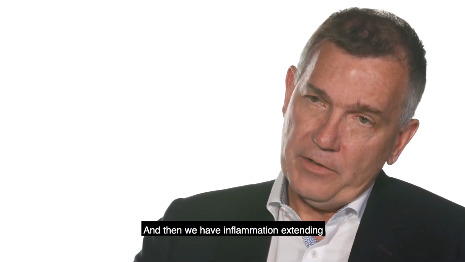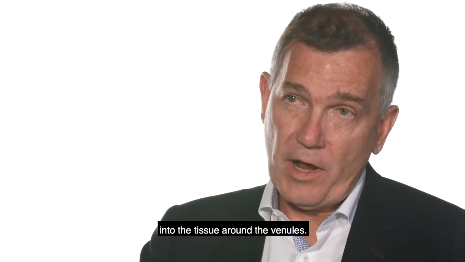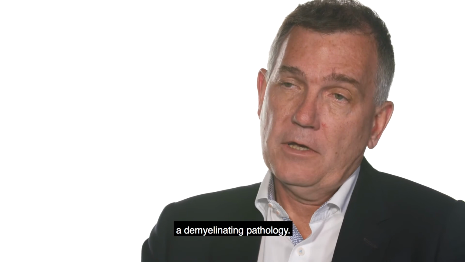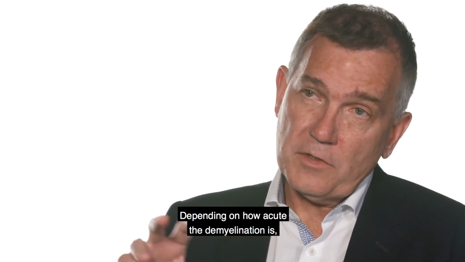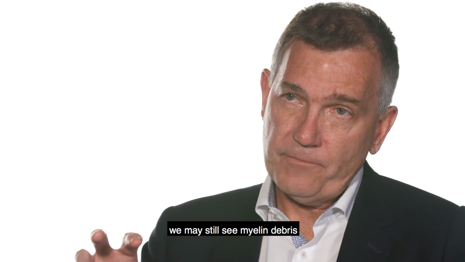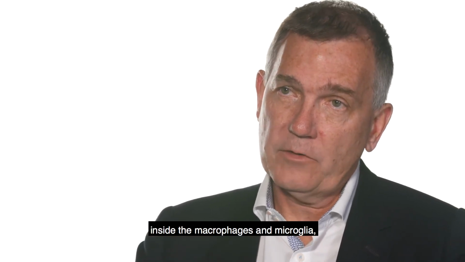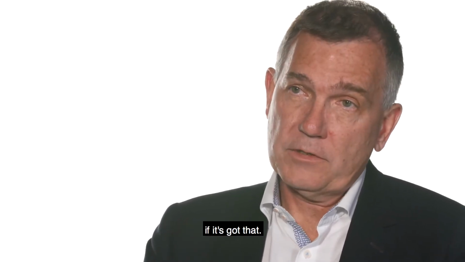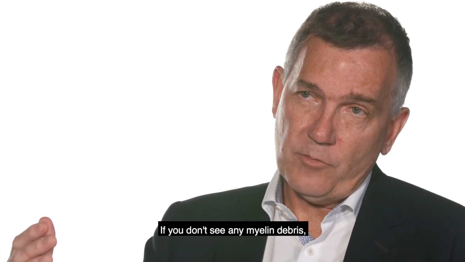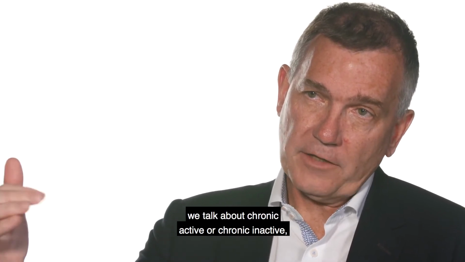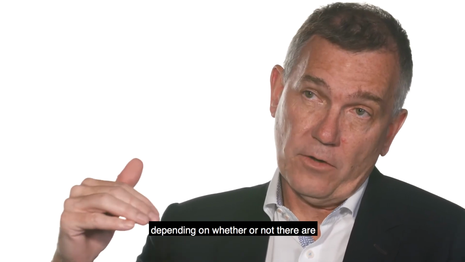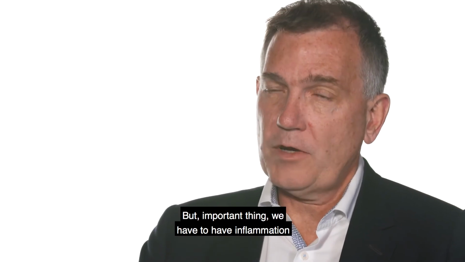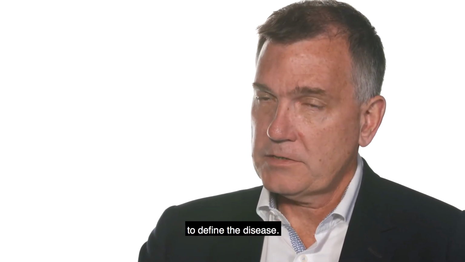Then we have inflammation extending into the tissue around the venules, and the pathology there is that of a demyelinating pathology. Depending on how acute the demyelination is, we may still see myelin debris inside the macrophages and microglia, where they clean up the damaged myelin. That's called an acute plaque. If you don't see any myelin debris, we talk about chronic active or chronic inactive, depending on whether or not there are lymphocytes in the plaque as well. But the important thing is, we have to have inflammation to define the disease.